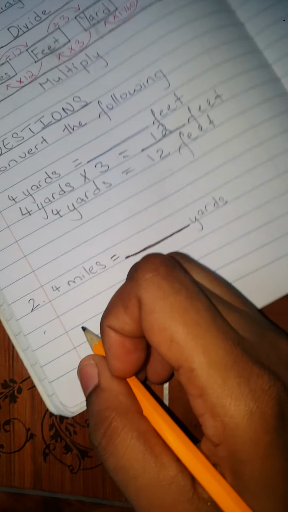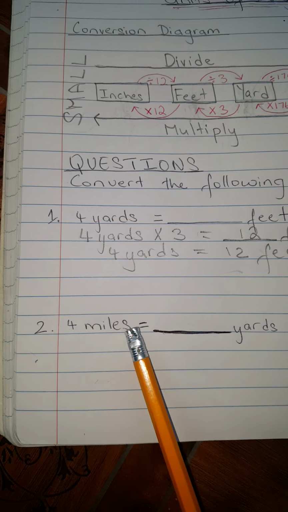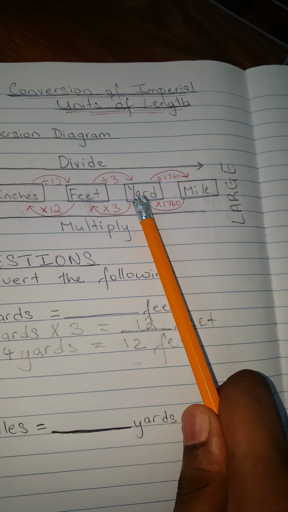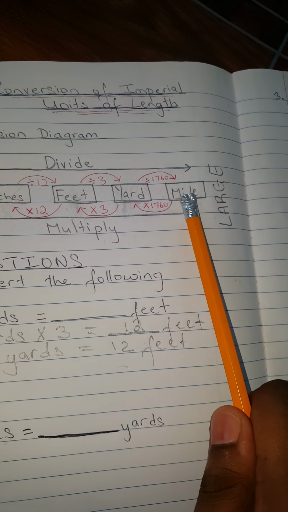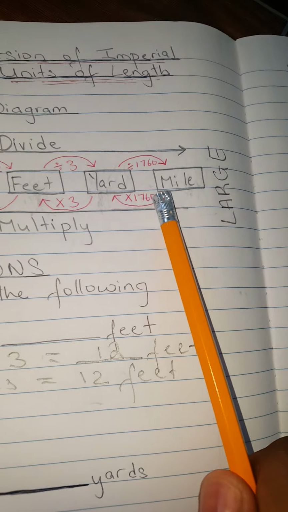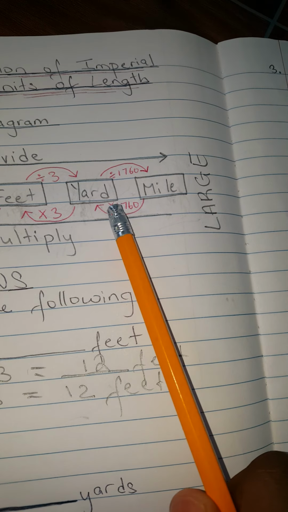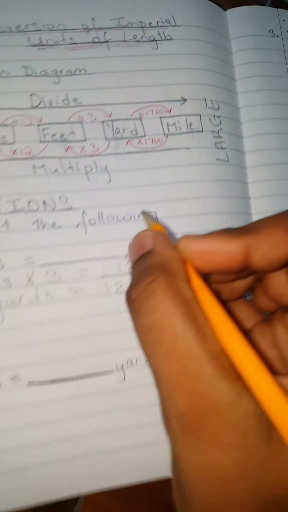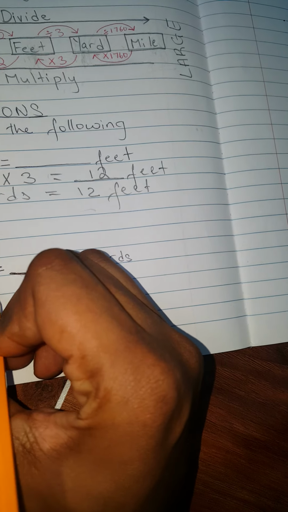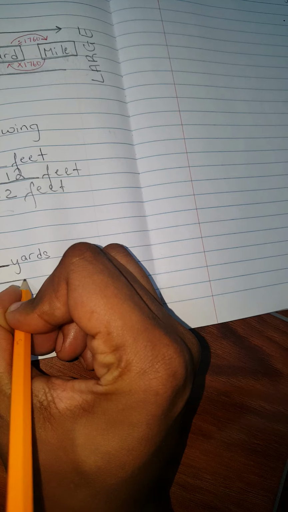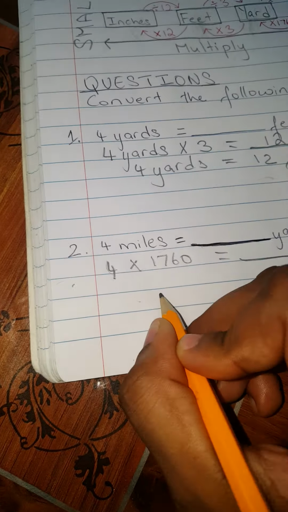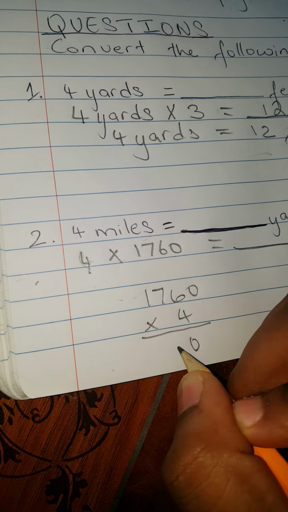Alright, so 4 miles. So first we have to identify where is miles on the conversion chart. So miles is here. And we're moving from miles to yards. So this shows us that we're moving from large to small. So we're going to have to multiply by our conversion factor right here. So we have 4 miles multiplied by our conversion factor to give us how many yards. So this is just simple multiplication, and I know at this stage you should not be having any difficulty with this procedure.